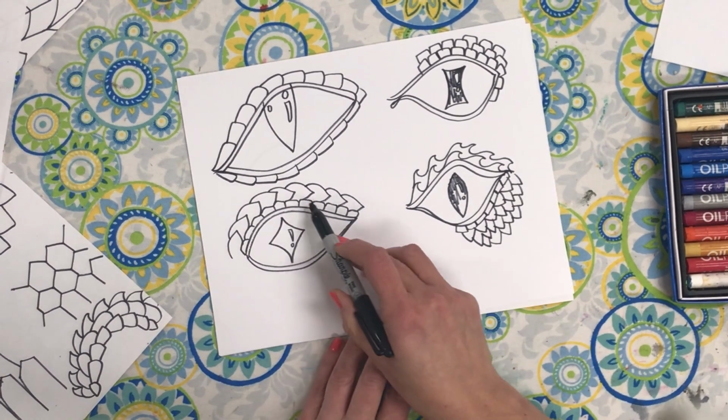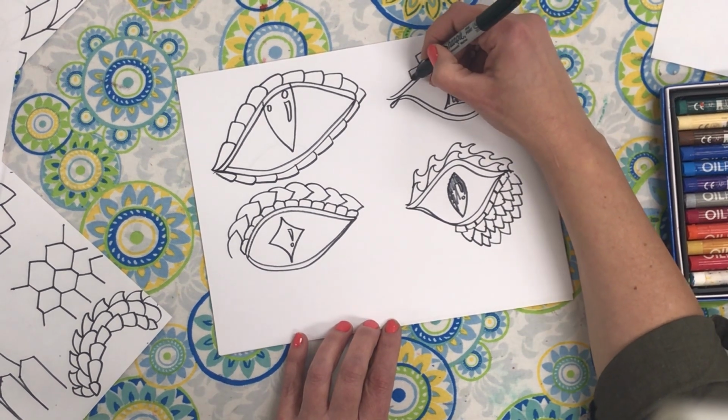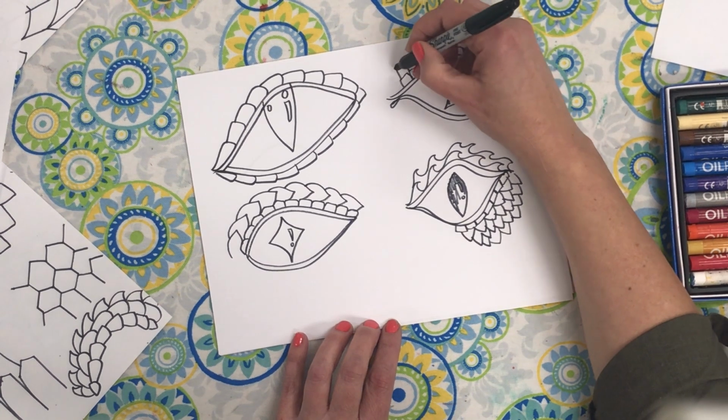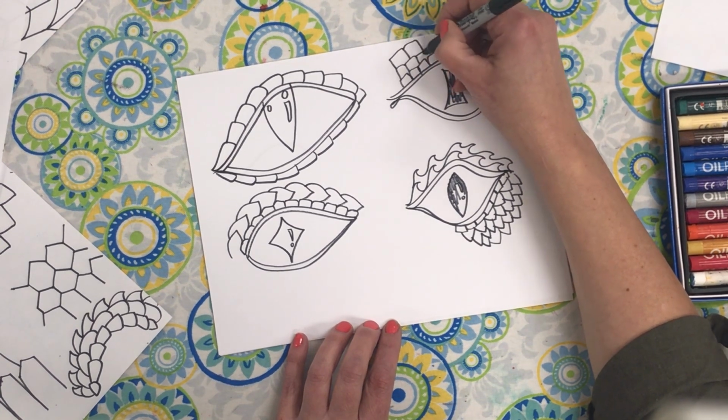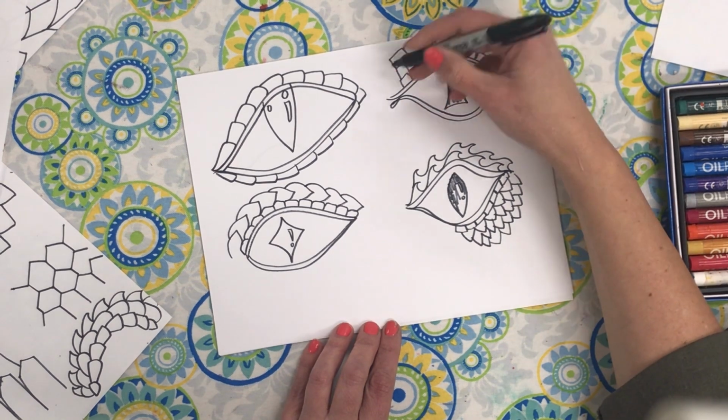All right. So I also want to show you, if you want to just make really big ones, the second or third layer, just fill in the page with the big ones, and that'll look cool too.